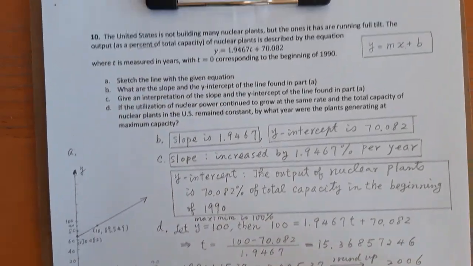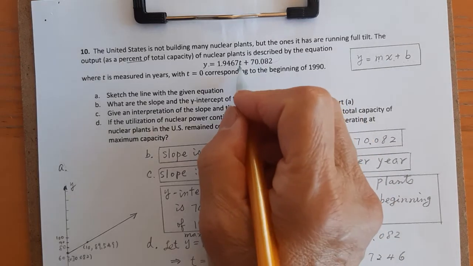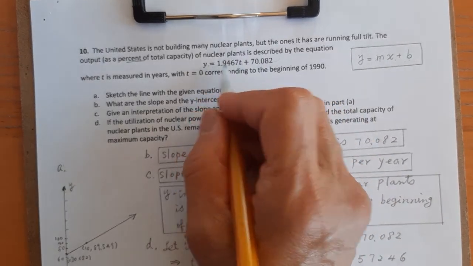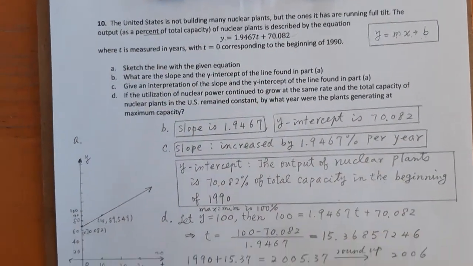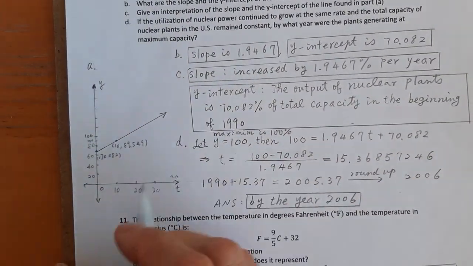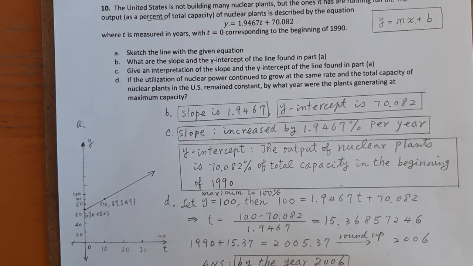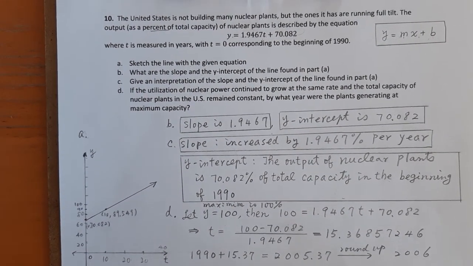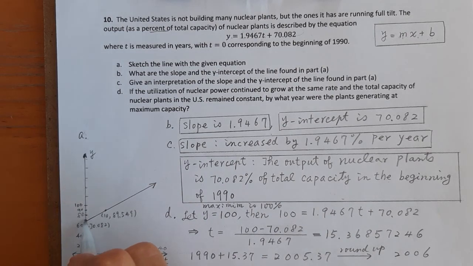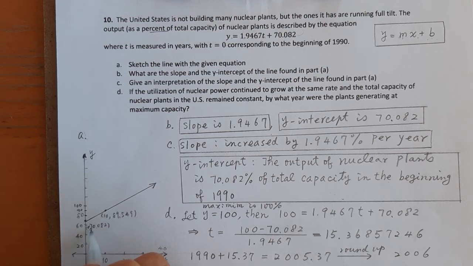If you let t equal 0, y should be 70.082. So when t equals 0, the y-intercept is this point, 70.082, over here, very close to 70.